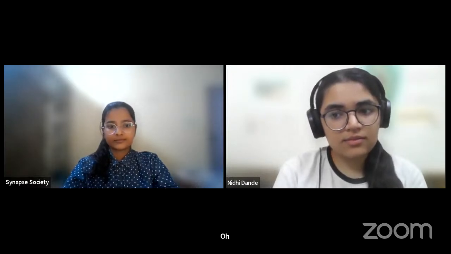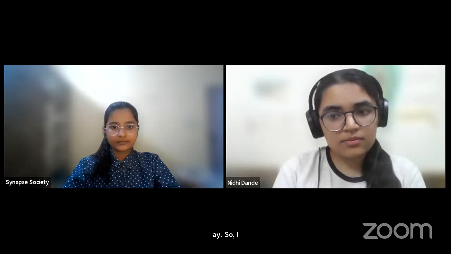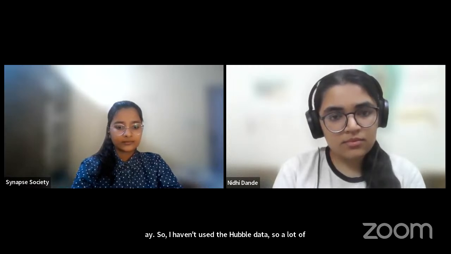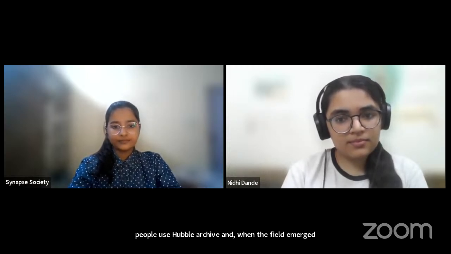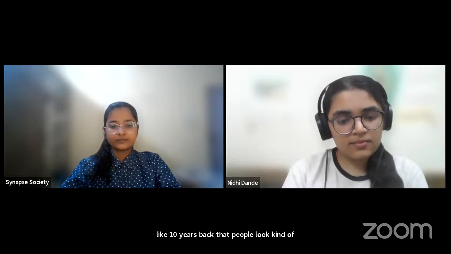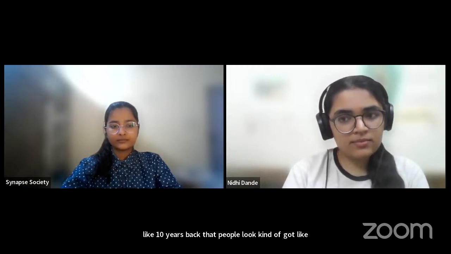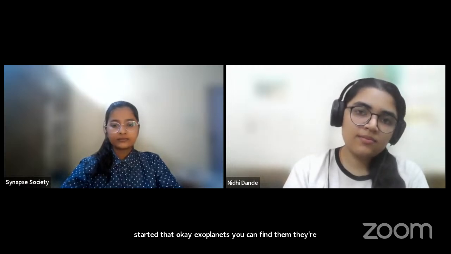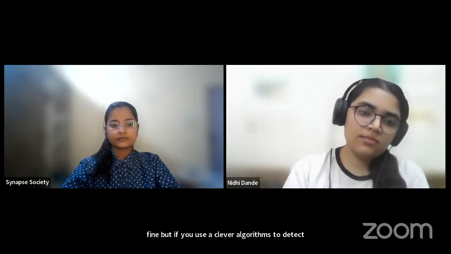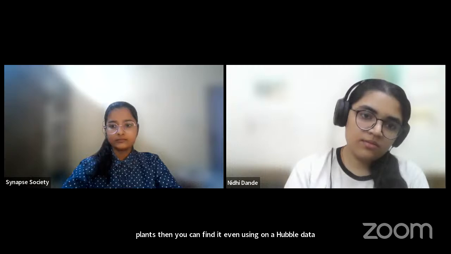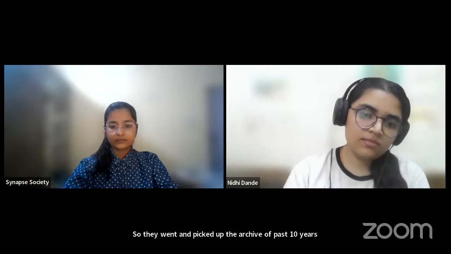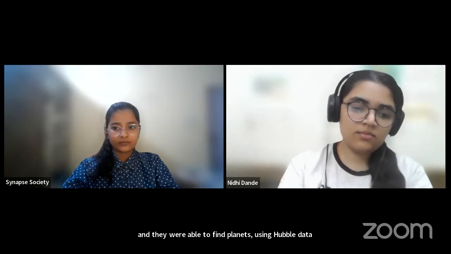Okay. So I haven't used Hubble data myself, but a lot of people use the Hubble archive. When the field emerged about 10 years back, people started realizing that exoplanets are faint, but if you use clever algorithms to detect planets, you can find them even in Hubble data. So they dug up the archive of the past 10 years and were able to find planets using Hubble data, for example. The other is ESO, the European Southern Observatory in Europe, which has an archive that is open.